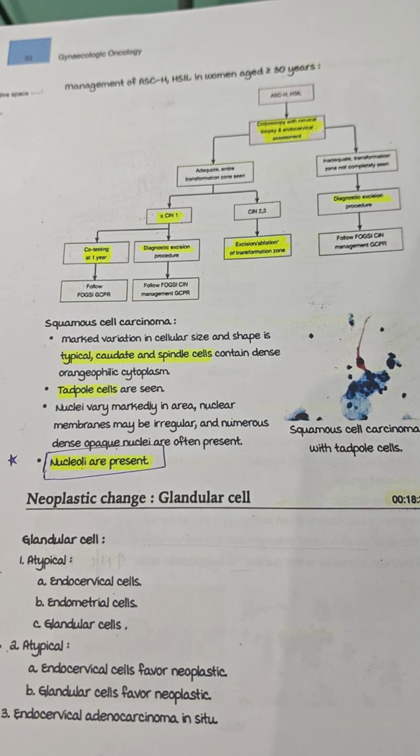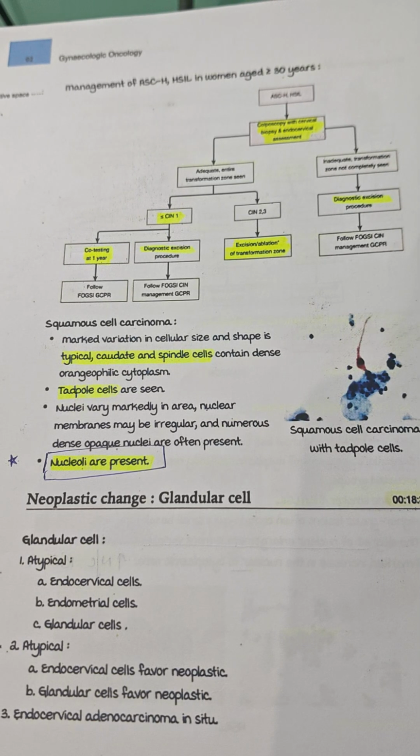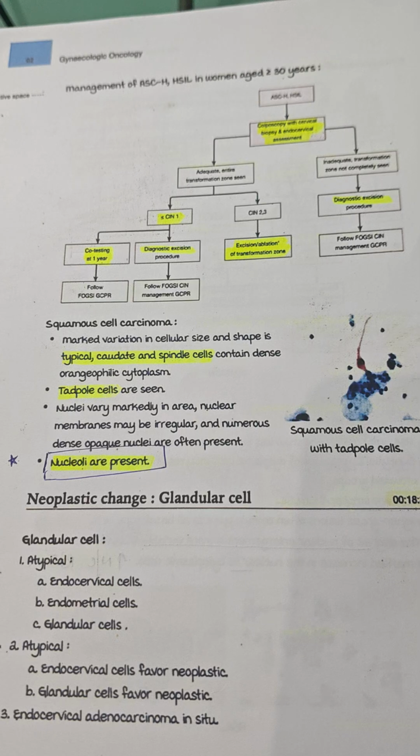So if a female with ASC-H or HSIL lesion is coming to you in an age group of more than 30 years, so 30 to 64 years, what will you do? So these are high grade lesions, so there is no role of HPV DNA testing here. We will directly go for colposcopic directed biopsy and the endocervical assessment.